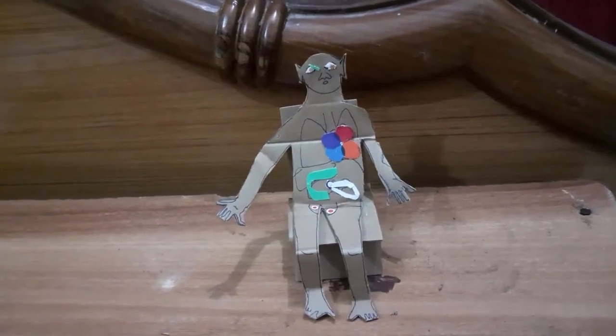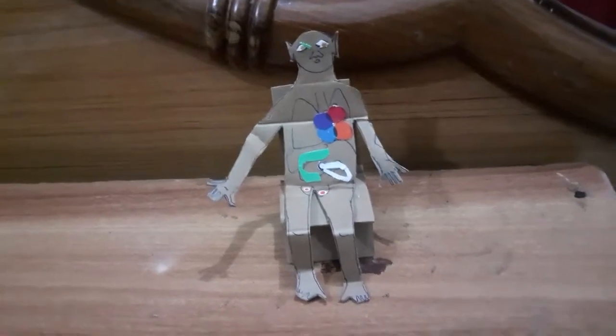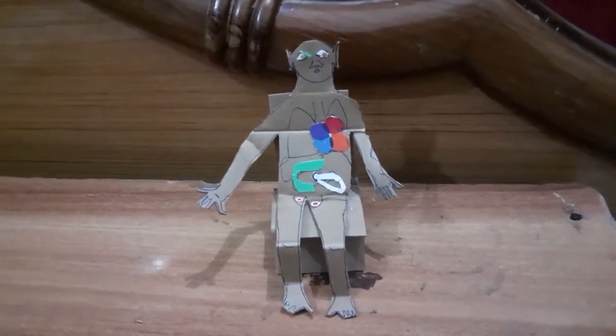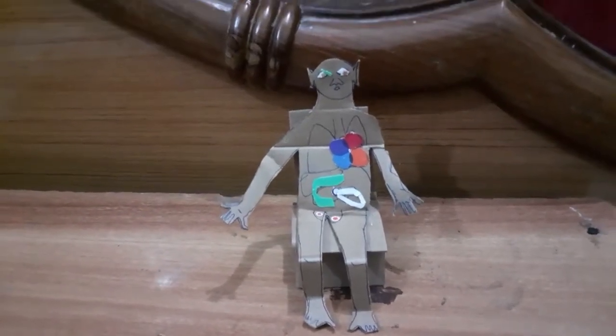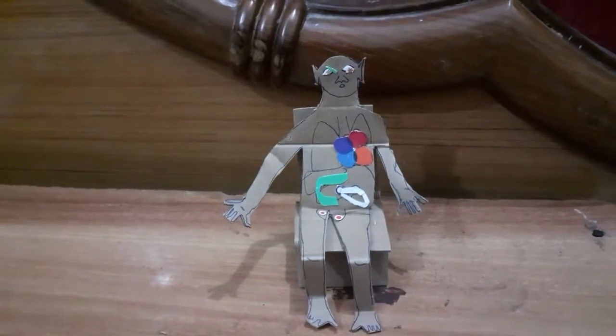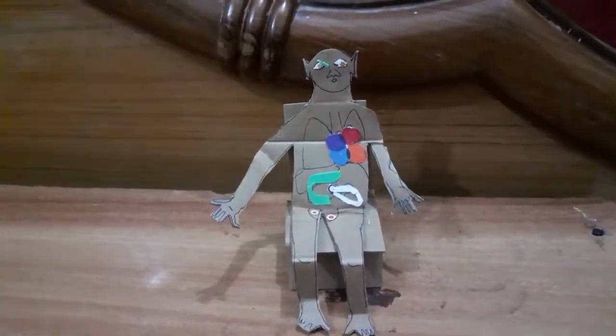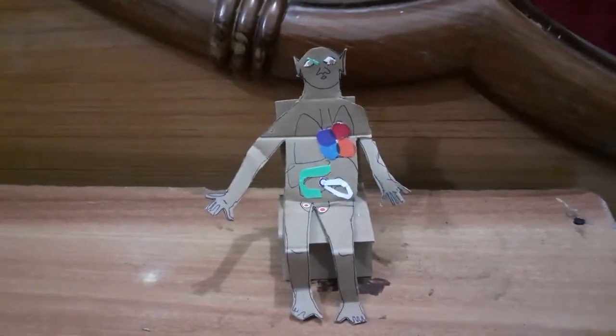Also there are kidney problems. L for leukemia. This Down syndrome patient is 20 times more prone to leukemia.